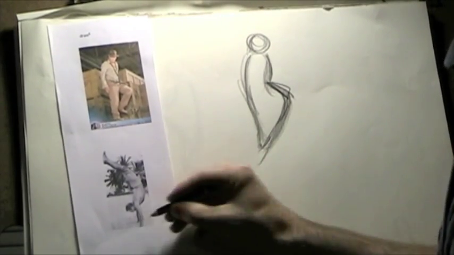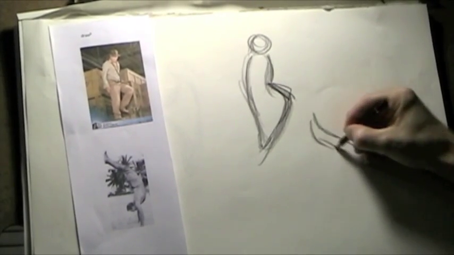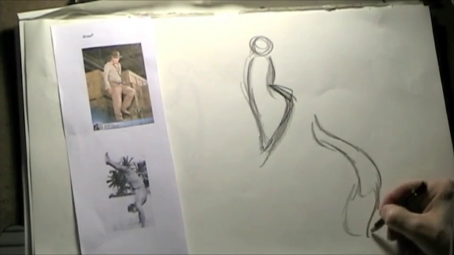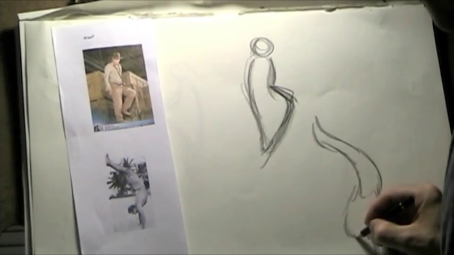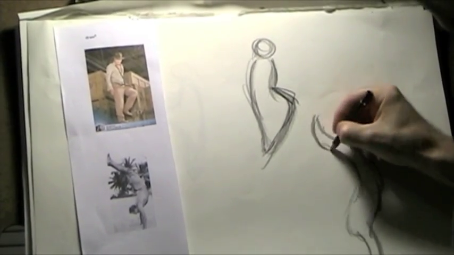Alright, here's a nice profile view. It's going to be a skinny shape. See, I'm going pretty fast through this, not real concerned if it's perfect.